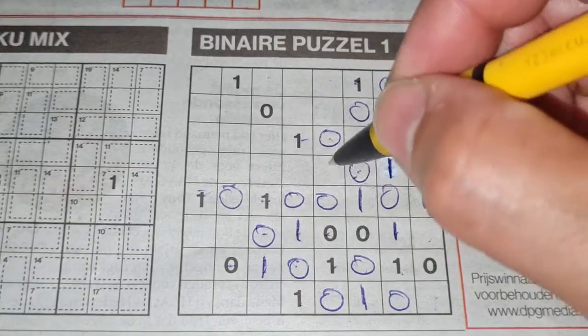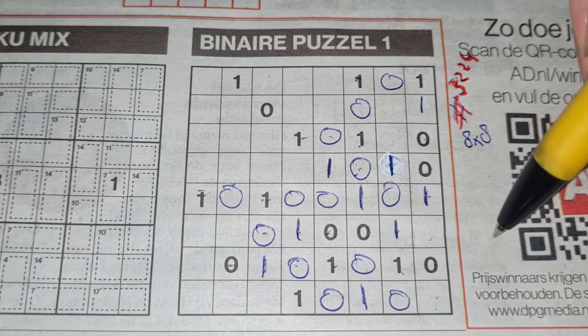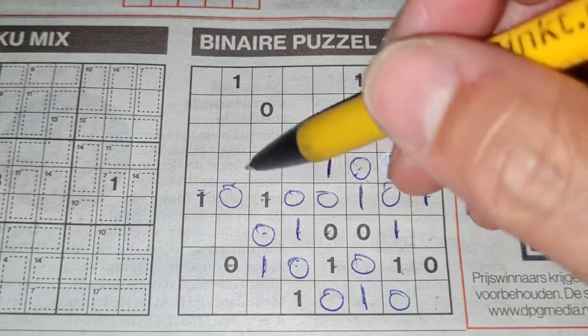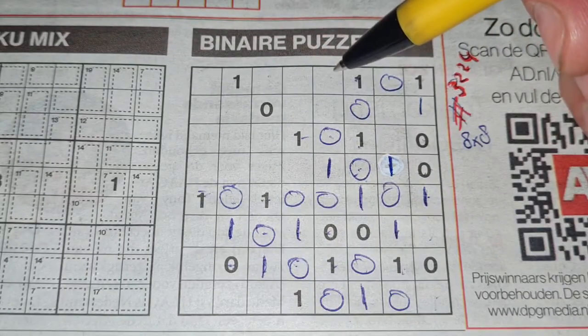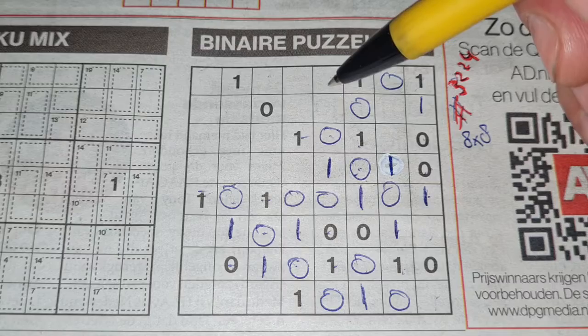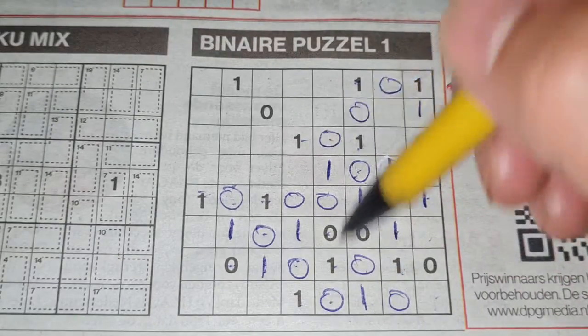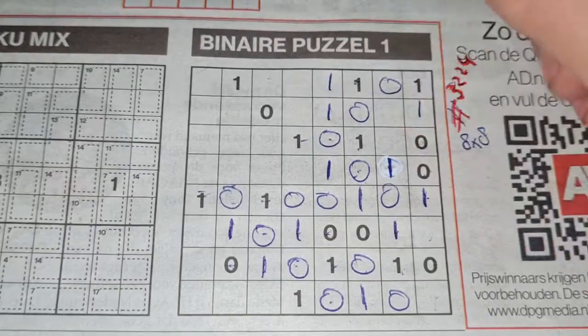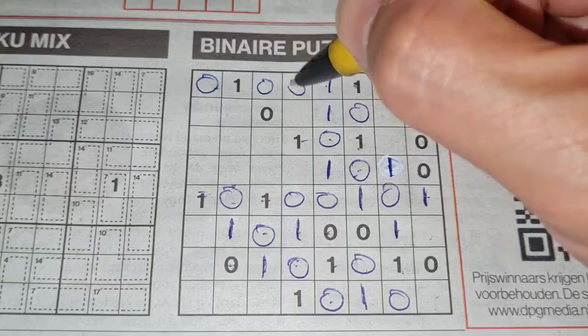Between two O's comes an 1. Between two O's comes an 1. 1, 2, 3, 4. 4 O's, so the rest are 1s. 4 ones we have here, so the rest are O's.